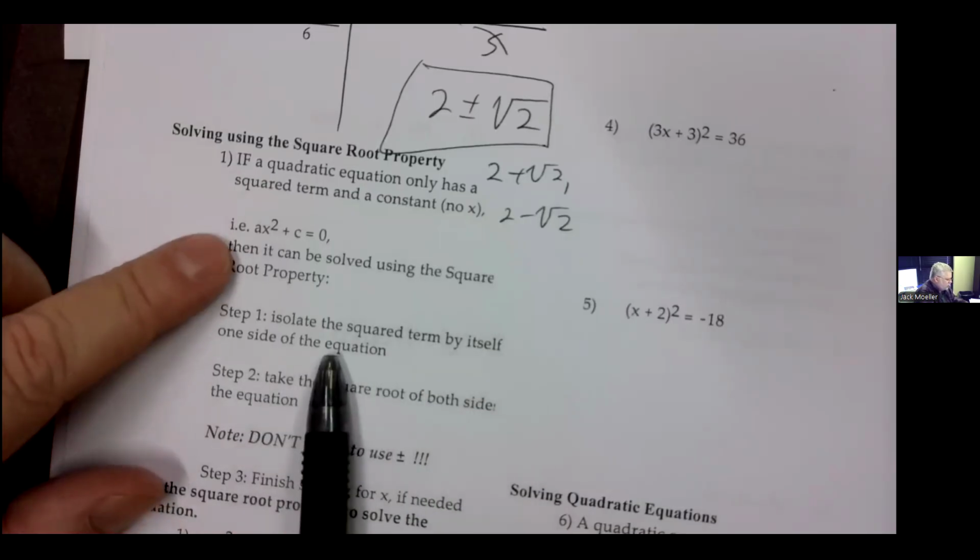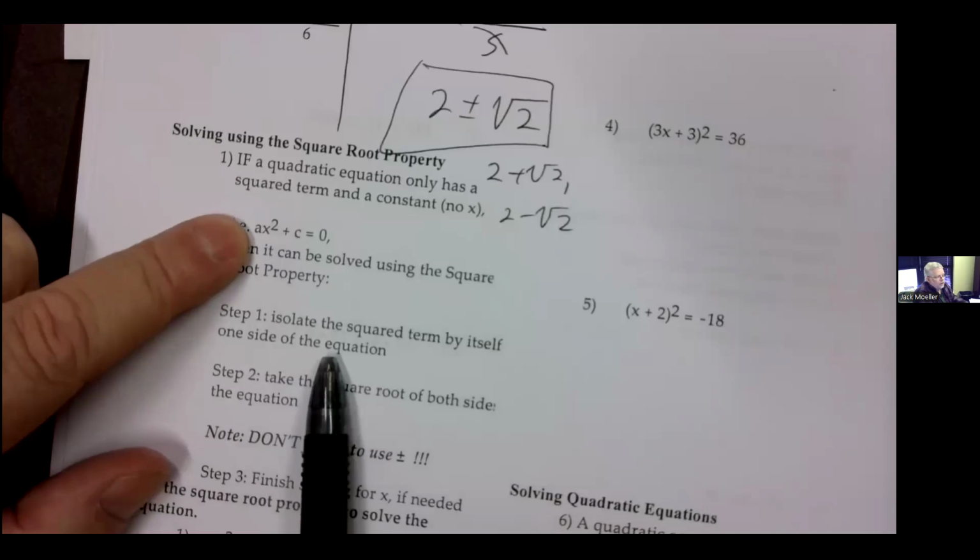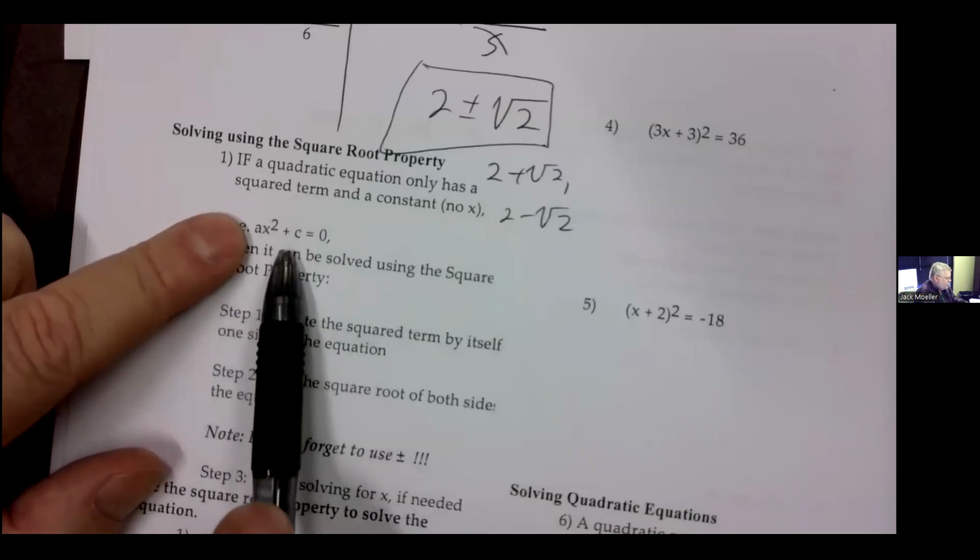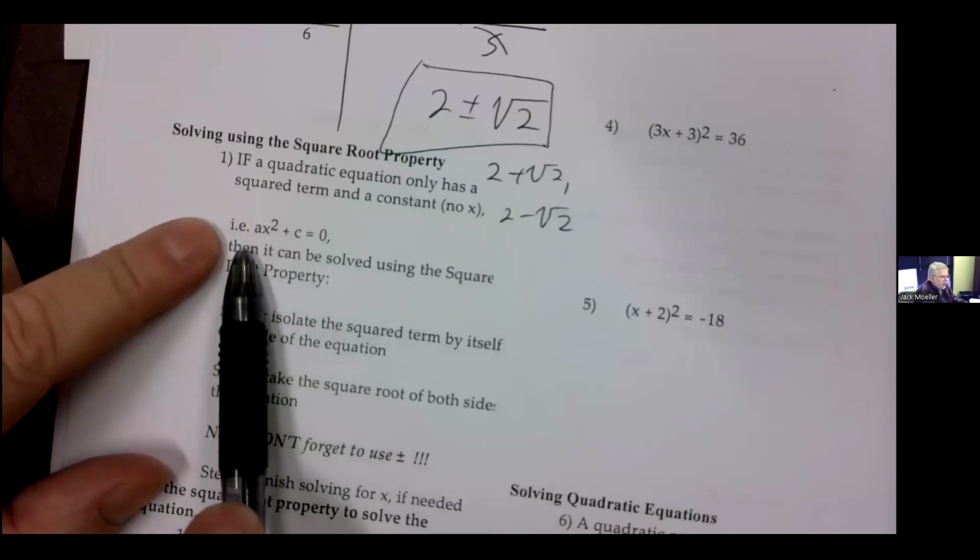So what you do, step 1, isolate the square term by itself. That means, if we had ax squared plus c equals 0, we want the x squared by itself. So how would you do that? Well, you would subtract c and then divide by a.